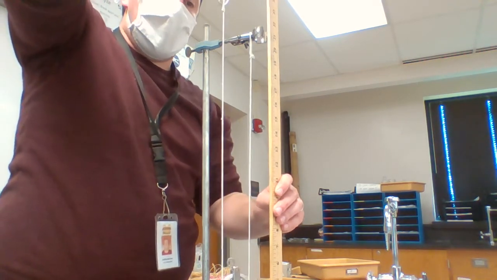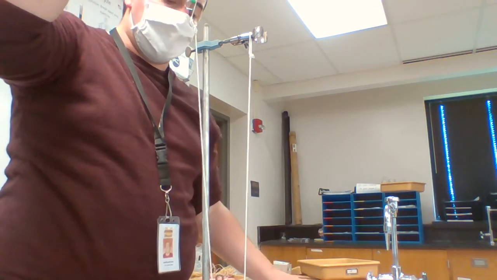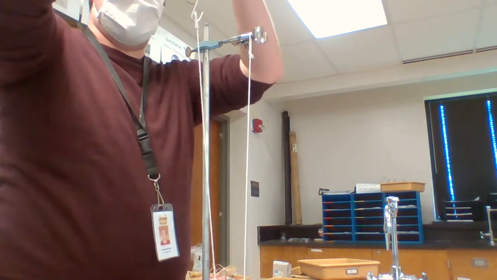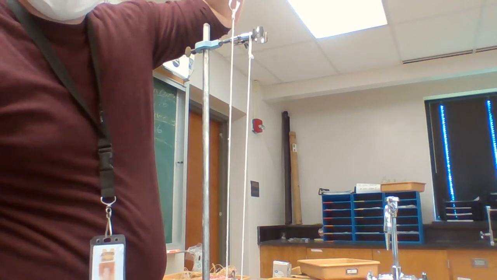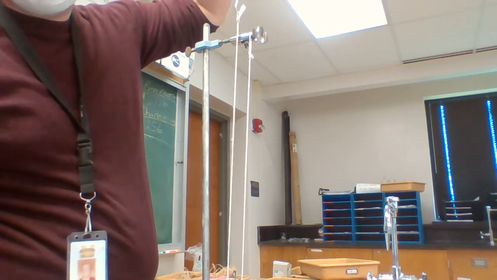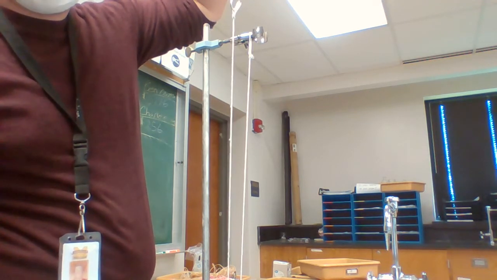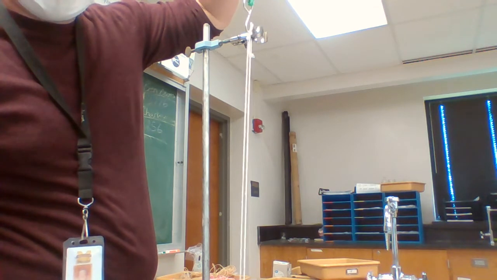So 55 to 88 means we had to pull the rope 33 centimeters in order to lift that object that high with the pulley. So that should be the input distance. You should have everything now for pulley system number 2, so you can go ahead and record those and then make your calculations.